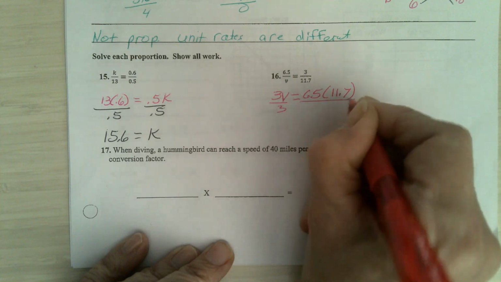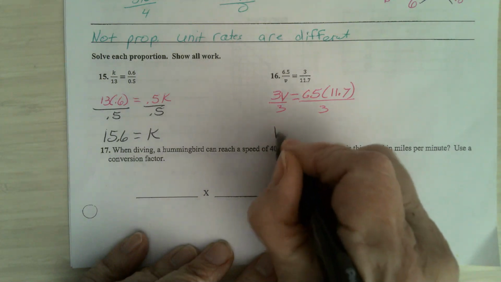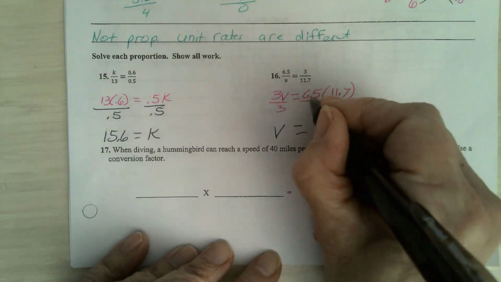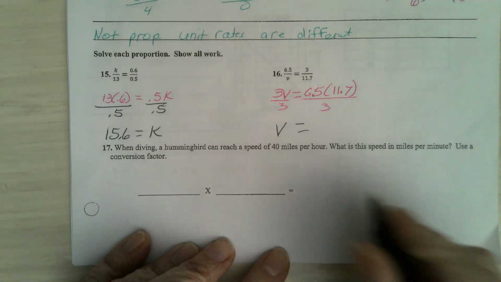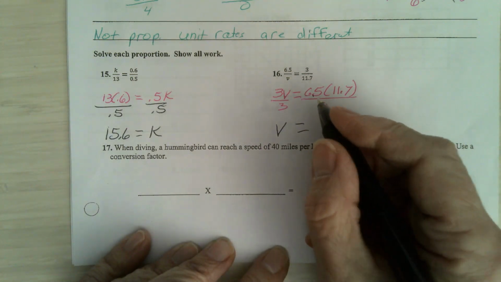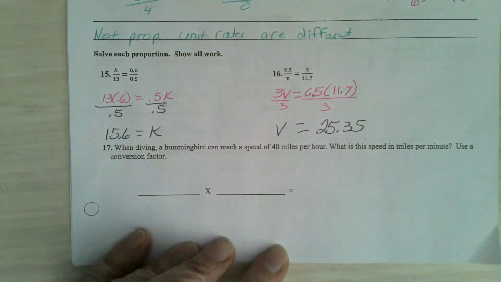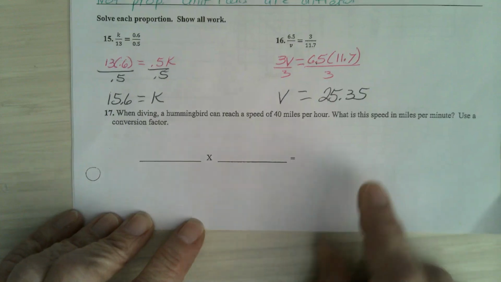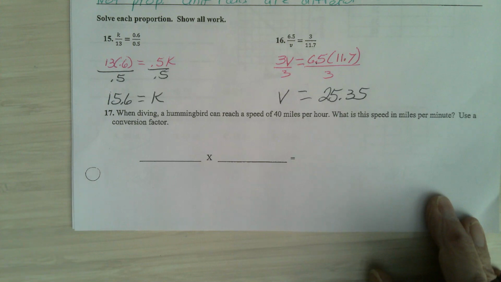Divide by 3. And in the answer for this one, let's see, I could divide that by 3, 6.5 times 11.7 divided by 3, 25.35. All right, so the answer to 16 is 25.35. And let's go on now with problem number 17.